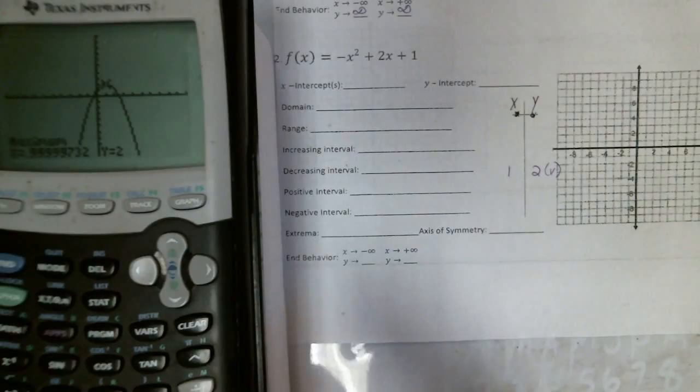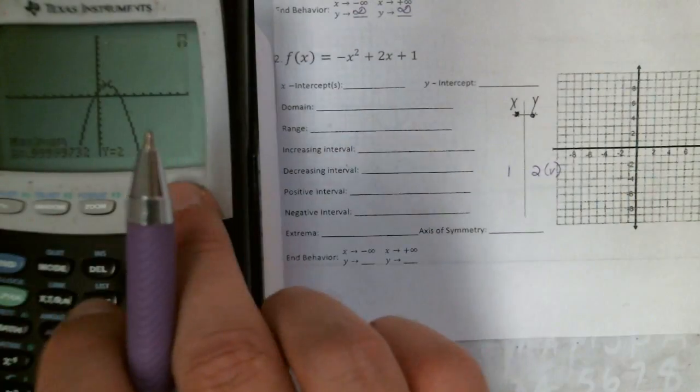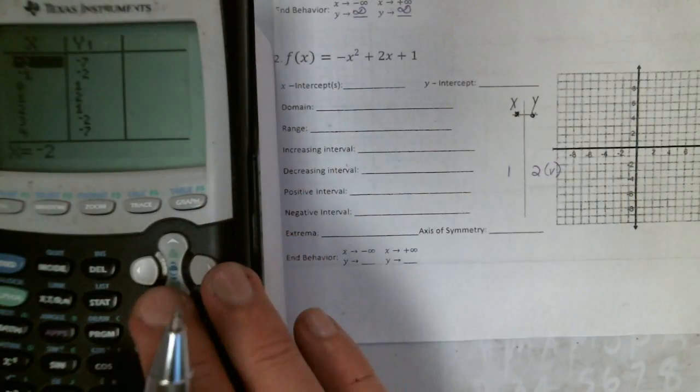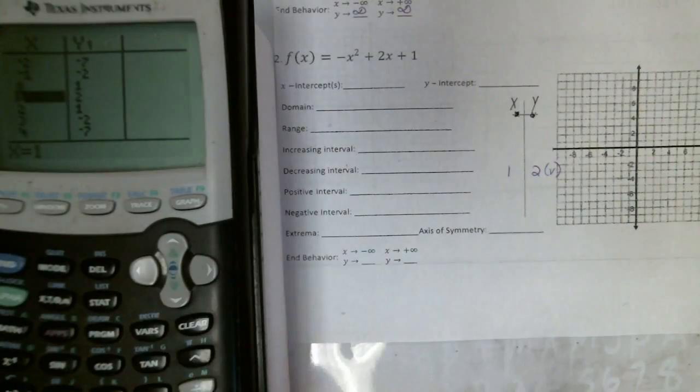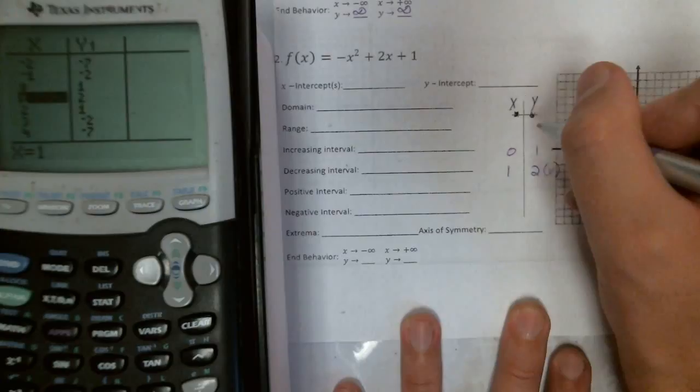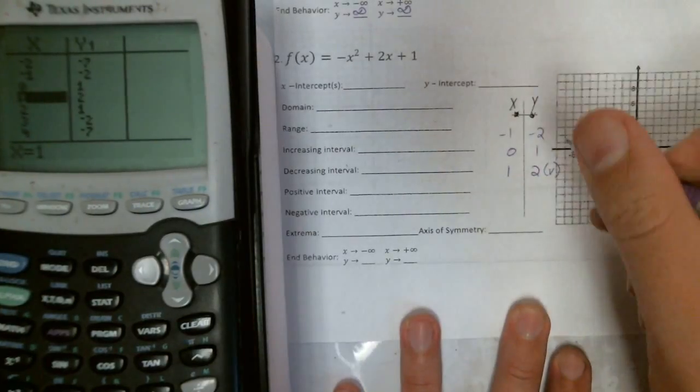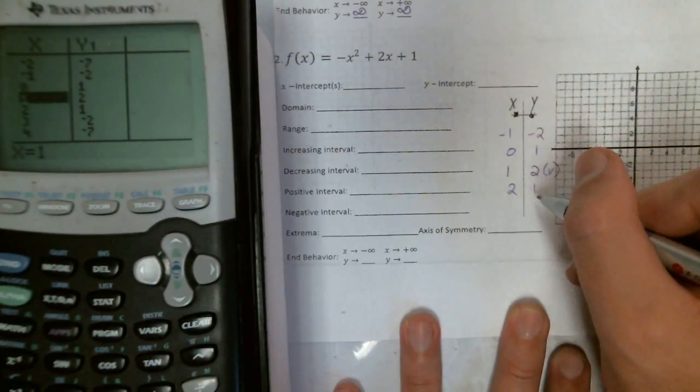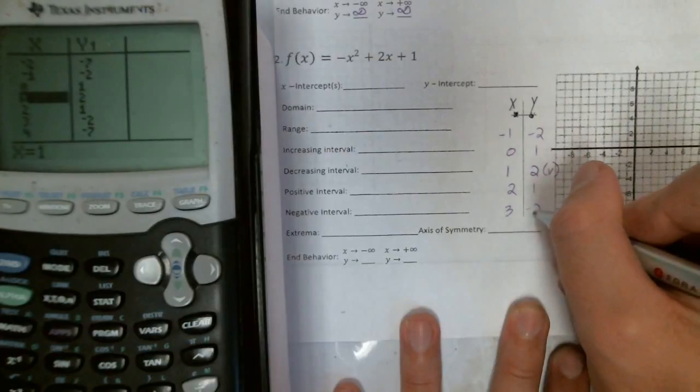And now let's go grab some points. So let's go to the second table. There's my table. Let's scroll to 1, 2. There's 1, 2. Let's grab 2 points above it: 0, 1, and negative 1, negative 2. Let's grab 2 points below it: 2, 1, and 3, negative 2.